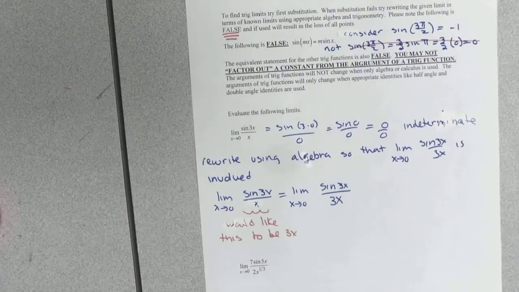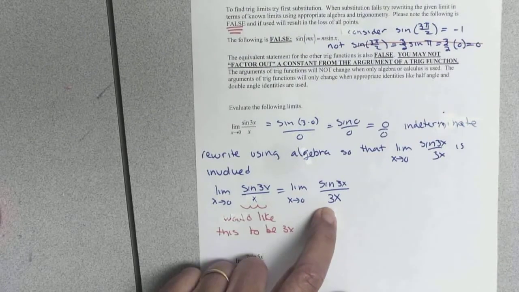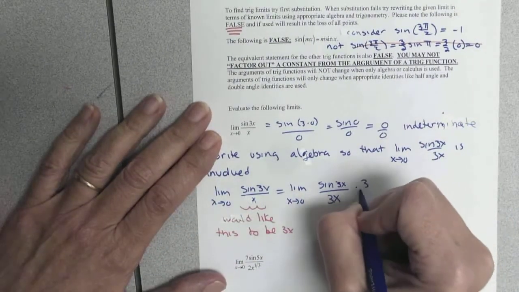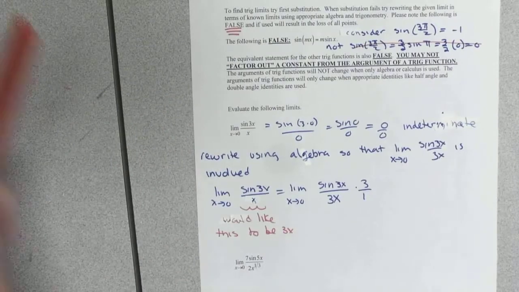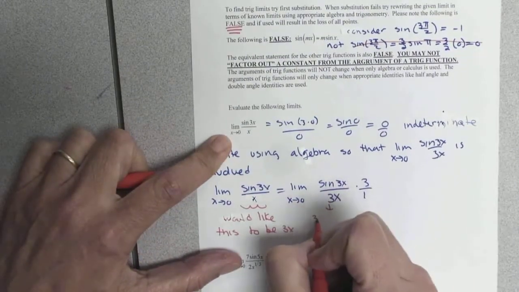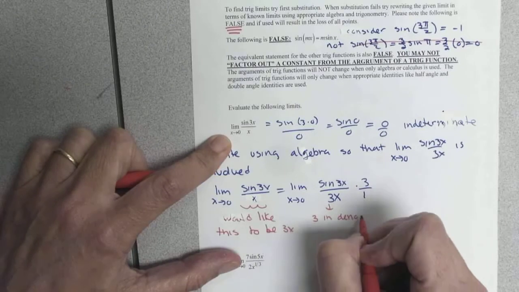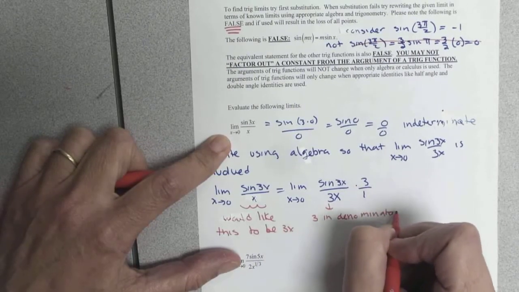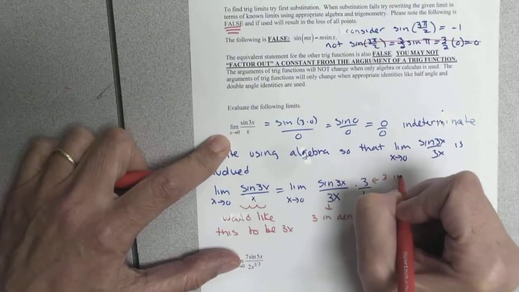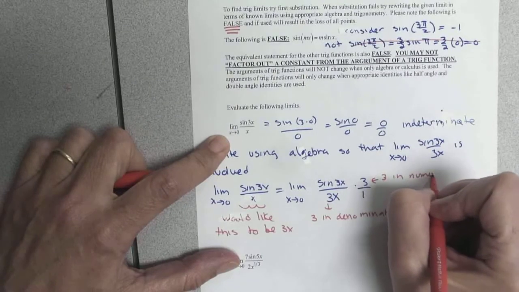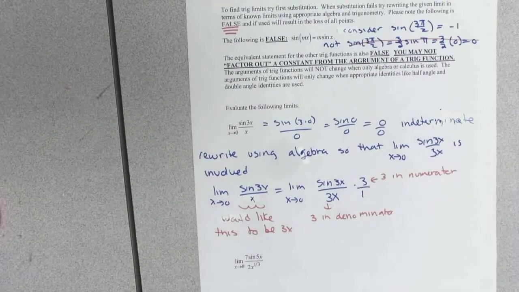But I can't really change the value of the problem, but I can change what it looks like as long as I keep the value the same. Well, I just put a 3 in the denominator, put a 3 in the numerator. And so while the problem looks different, it has the exact same value.